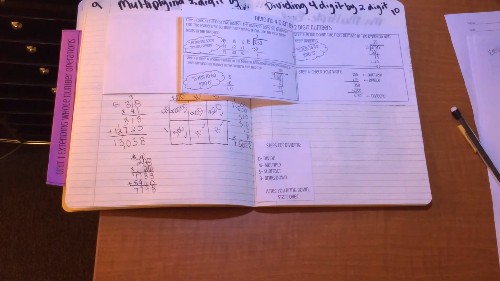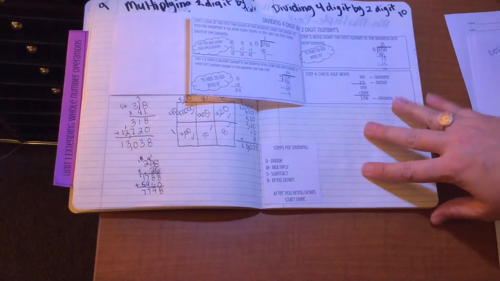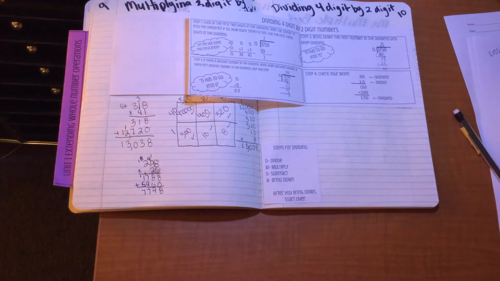Rover is no longer here. You will not have a remainder this year. When we get into decimals later on, when you have a remainder, you will add a decimal point and a 0 and keep dividing. So no remainders, no Rover. Rover has passed on back to 4th grade. He has new friends. What does the B stand for then? Bring down.